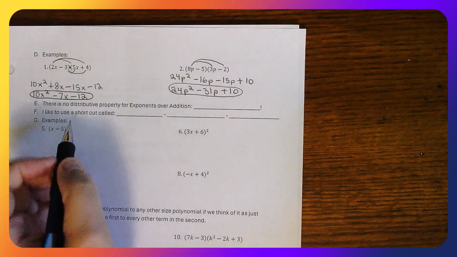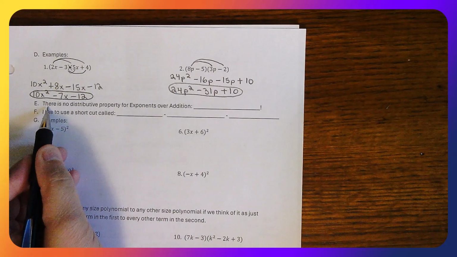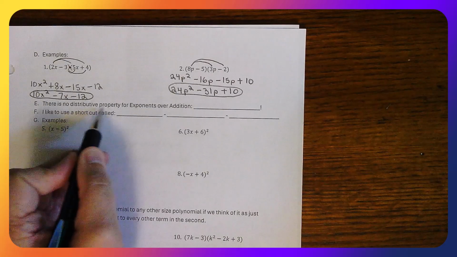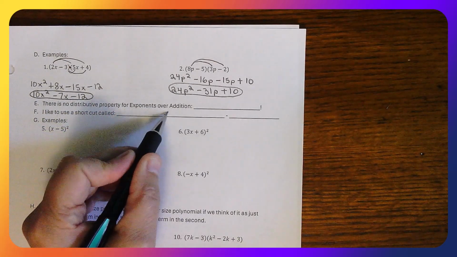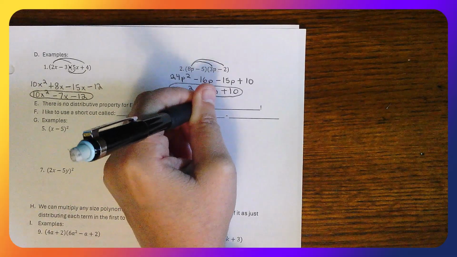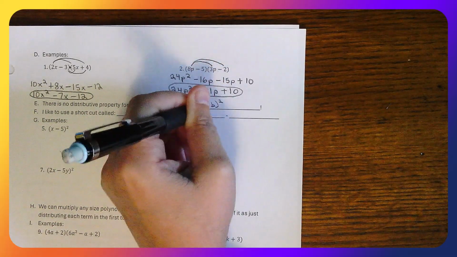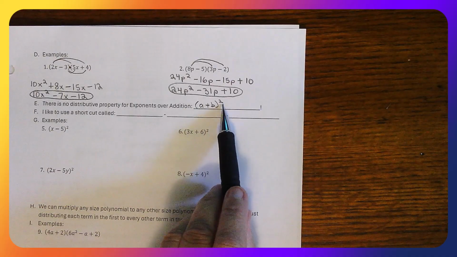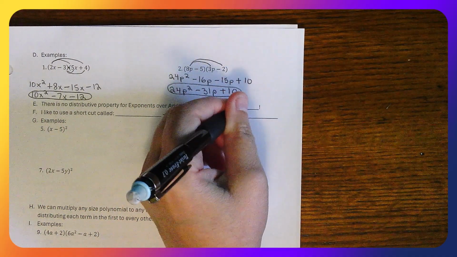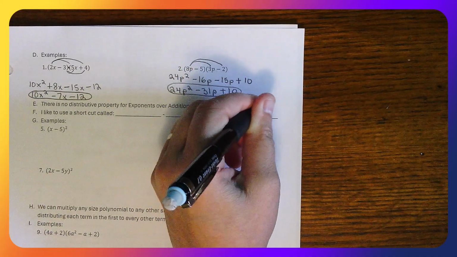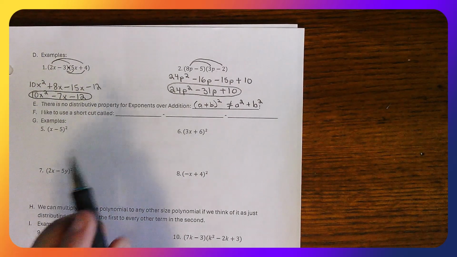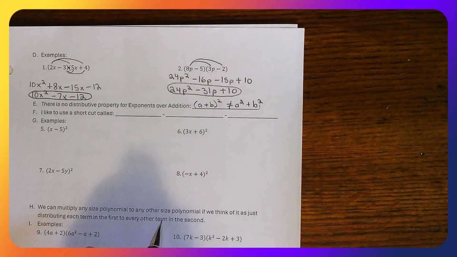Okay. So just a major point here, there is no distributive property for exponents over addition. What I mean is, this is a very common error. What if we have a binomial with a little 2 there, binomial squared? A lot of times people will try to distribute that exponent over addition, and that's what I'm saying is not allowed. That is not what a plus b quantity squared is.